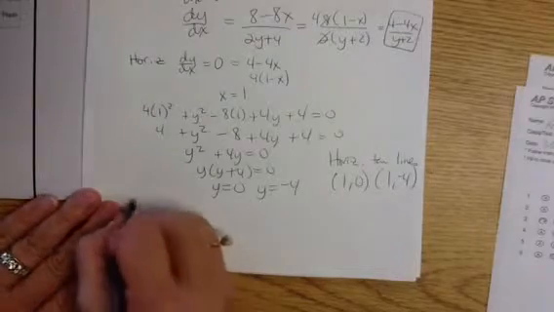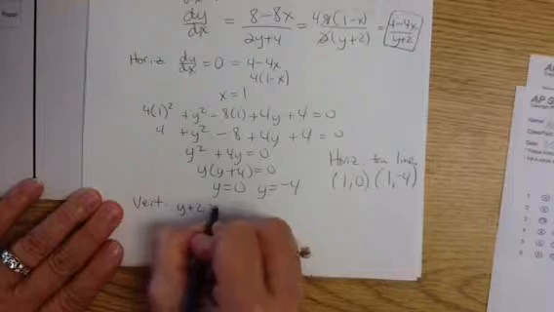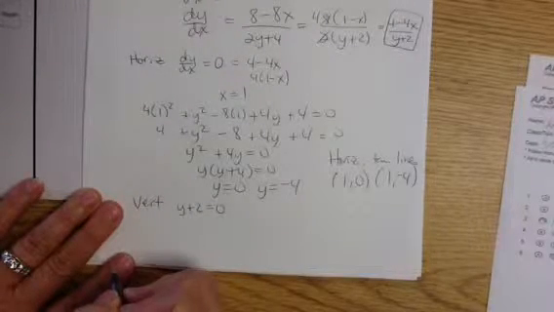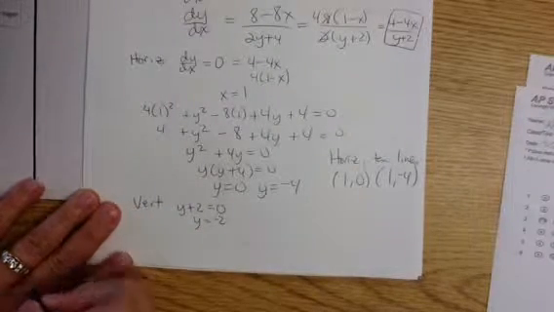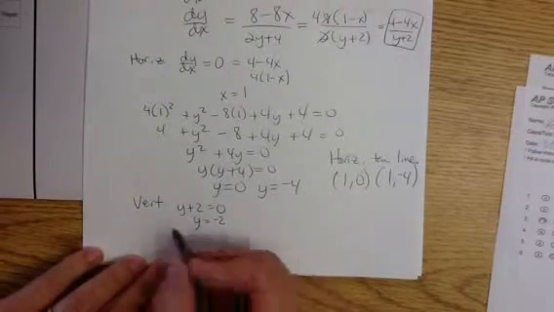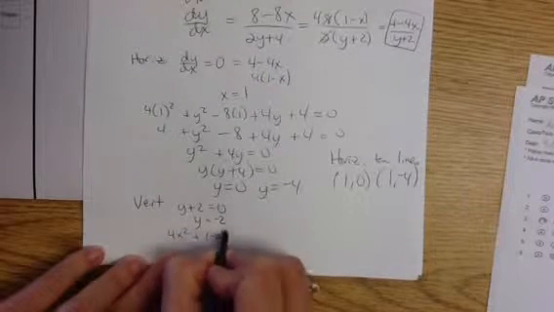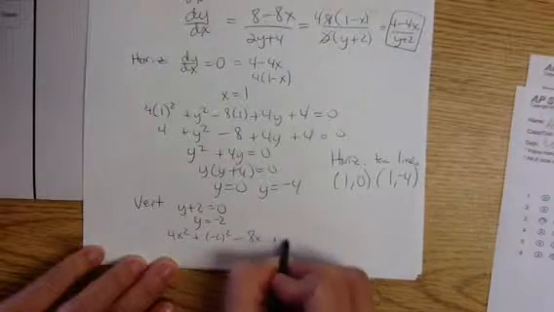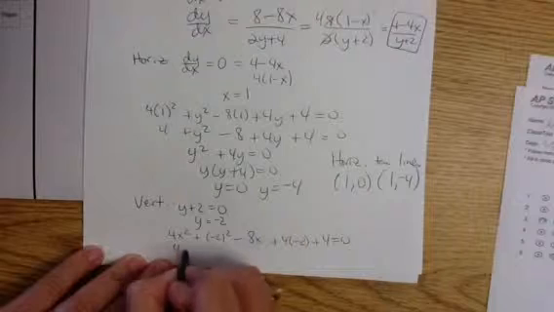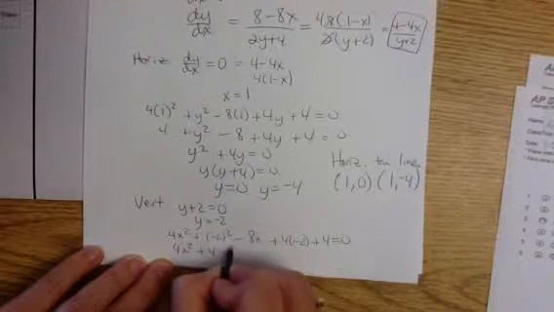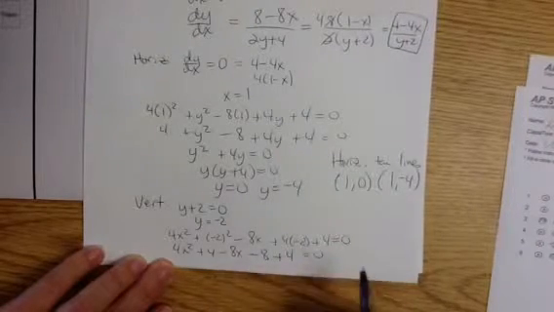The vertical tangent line is when y plus 2 equals 0. It's where it's undefined. So when I solve for this, I get y equals negative 2. At what points does that occur? We put it back into the original: 4x squared plus negative 2 squared minus 8x plus 4 times negative 2 plus 4 equals 0. 4x squared plus 4 minus 8x minus 8 plus 4 equals 0.